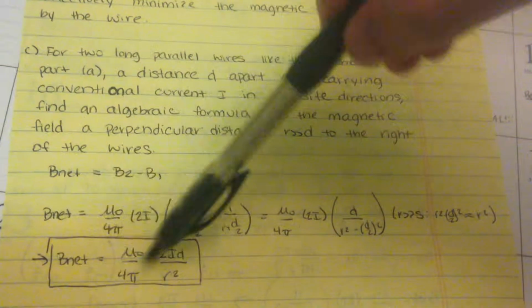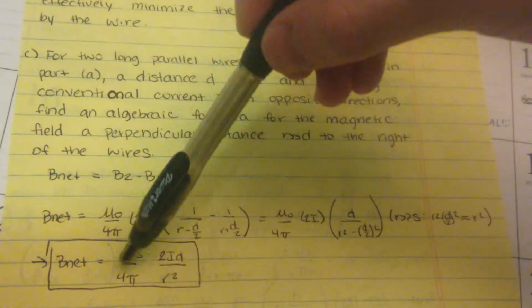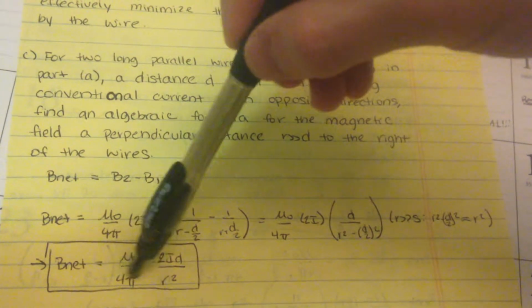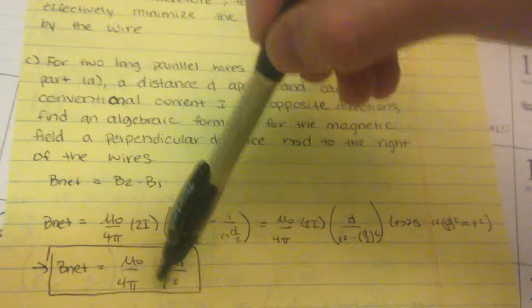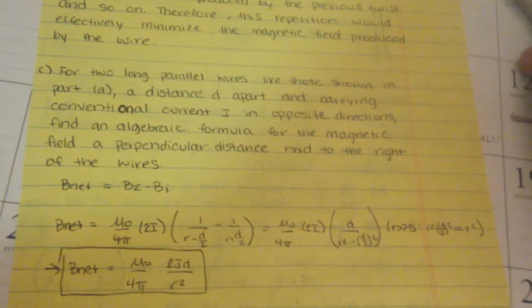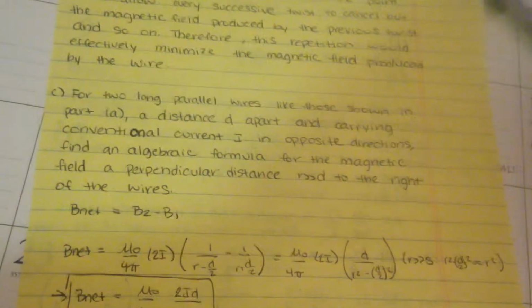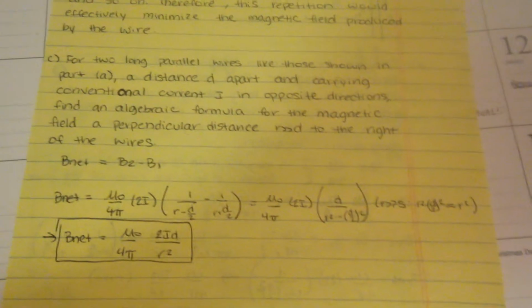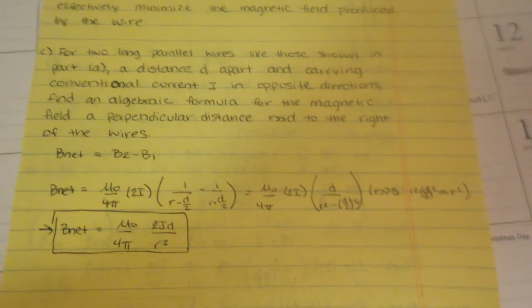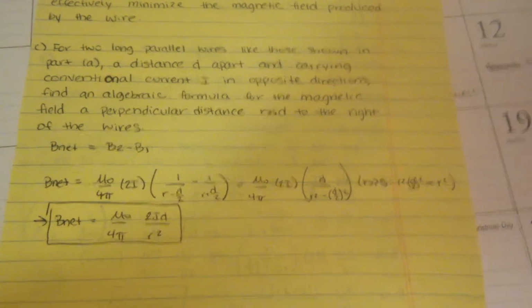So then your net magnetic field is mu naught over 4 pi times 2Id over r squared. It's very similar to the first problem, the same algebraic formula, but in this case it's more general, so you can just plug and chug from there.